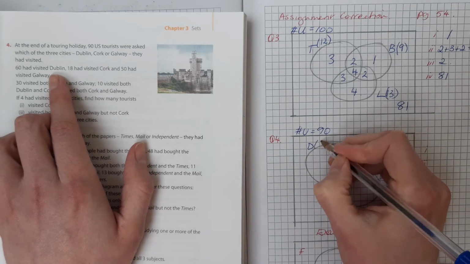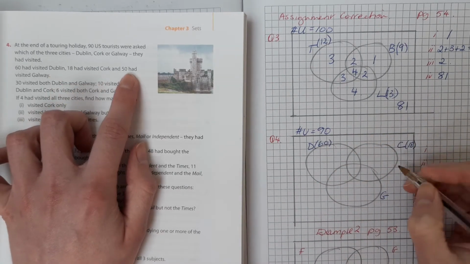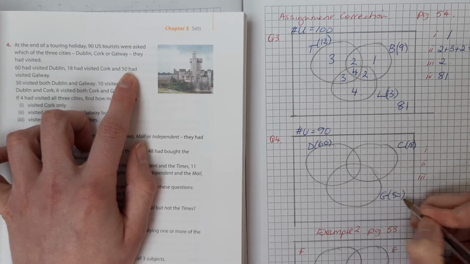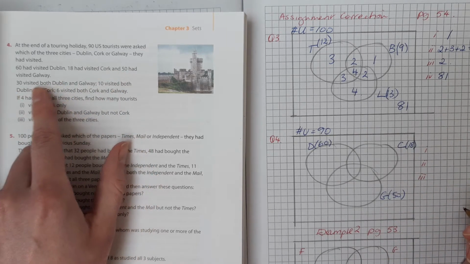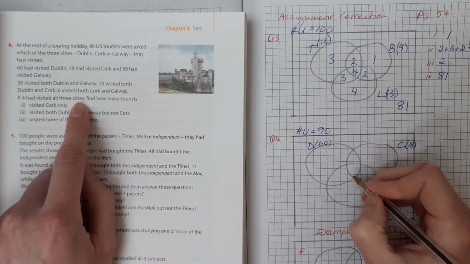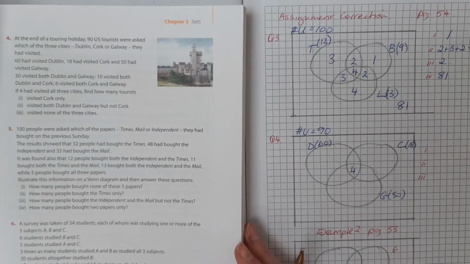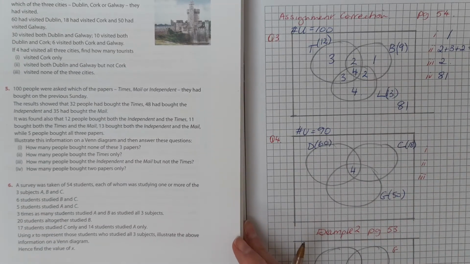60 had visited Dublin, 18 had visited Cork, 50 had visited Galway. Okay, that's just my reading of the first sentence. Now I'm just going to skip down through all this. 4 visited all 3 cities. So 4 goes in the middle of all 3. I'm just going to push that up slightly.